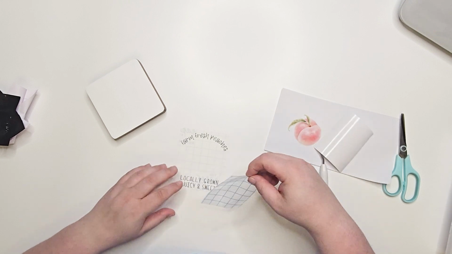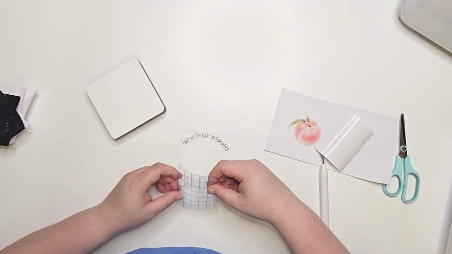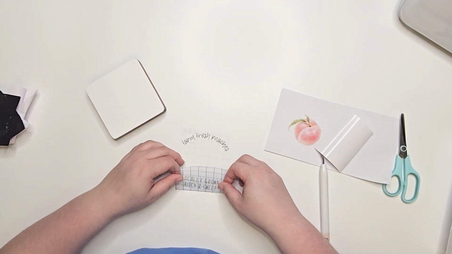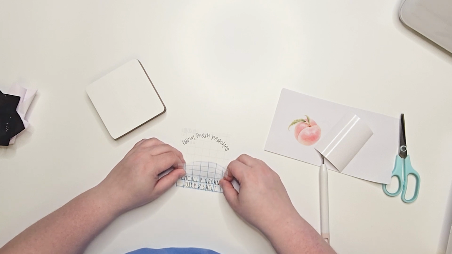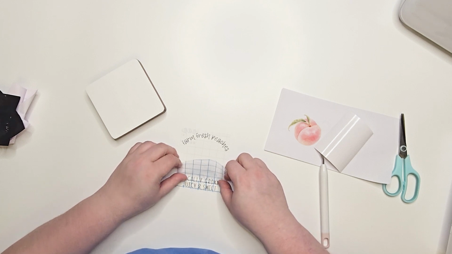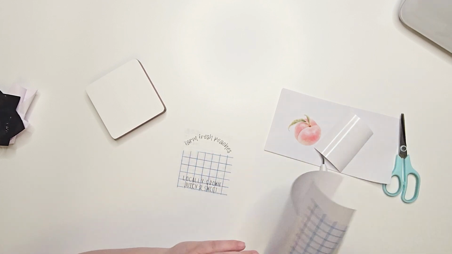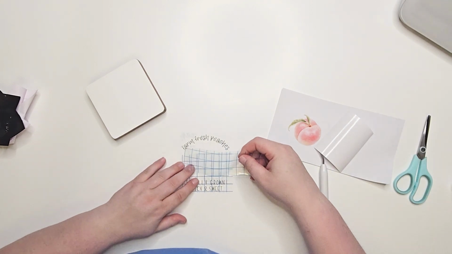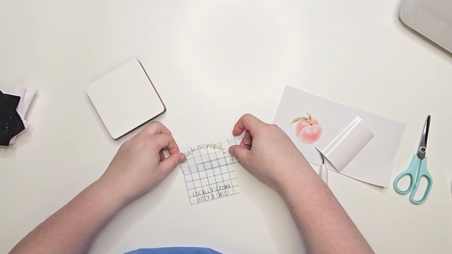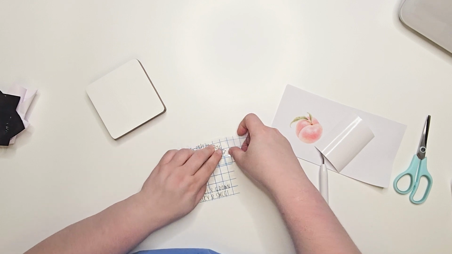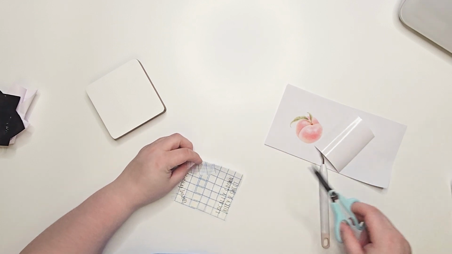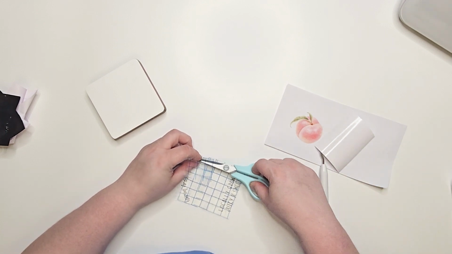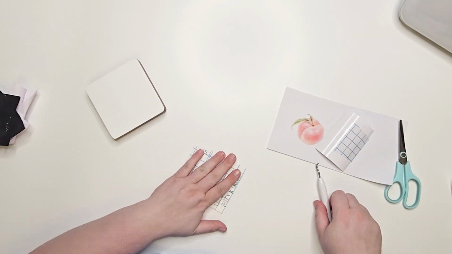I don't want to have to cut out new transfer tape for just this project, so I'm going to piece it together. Okay. Perfect.